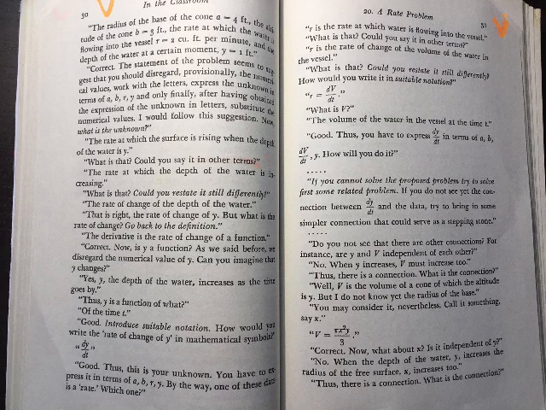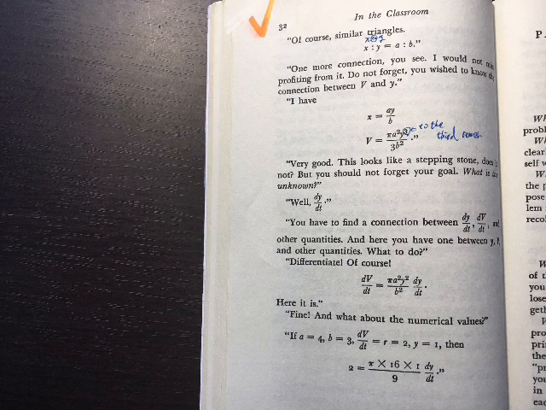How will you do it? If you cannot solve the proposed problem, try to solve first some related problem. If you do not see yet the connection between dy over dt and the data, try to bring in some simpler connection that could serve as a stepping stone. Do you not see that there are other connections? For instance, are y and V independent of each other? No, when y increases, V must increase too. Thus, there is a connection.